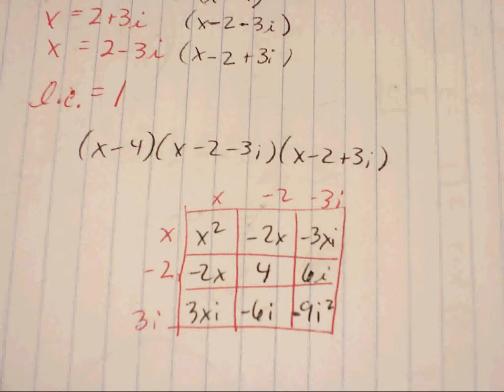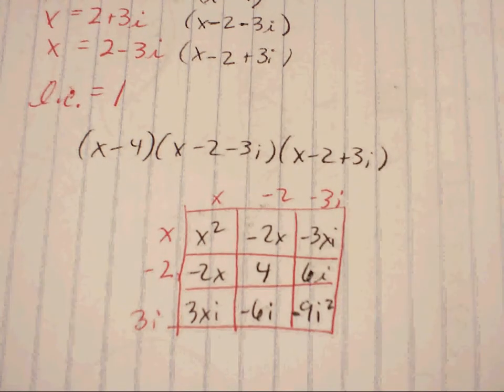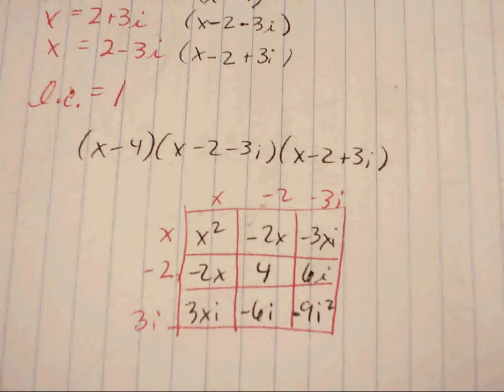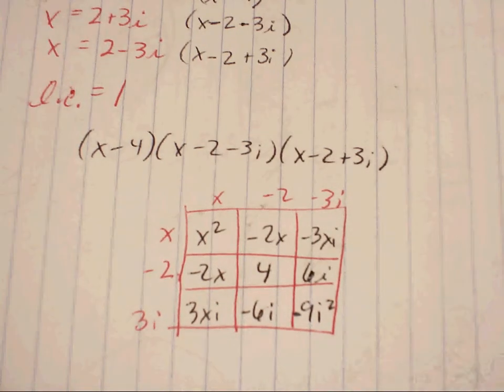Trinomial: x negative 2 negative 3i times x negative 2 positive 3i. Once you create your box for the box method, it's much quicker to see if things are going to cancel or what you're going to have to do.